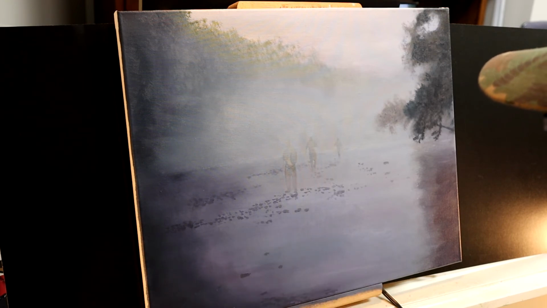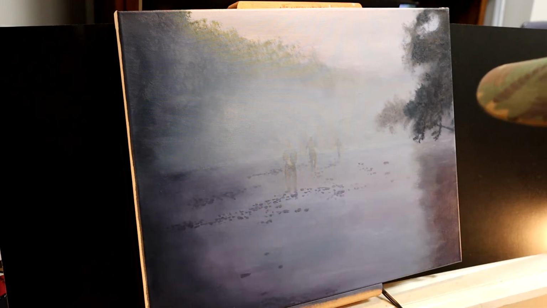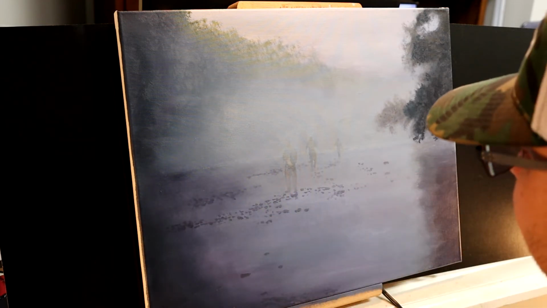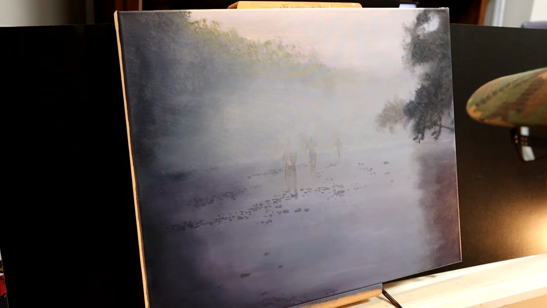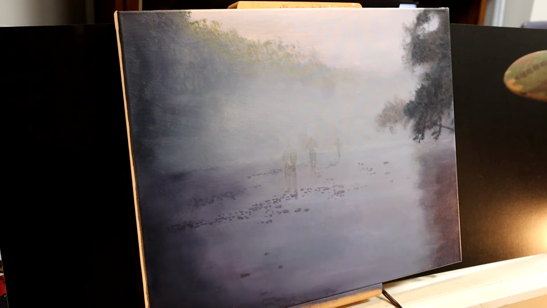I'm going to work on them a little bit, and once I get them where I like them, we're going to get started on the water and all the rocks, which is obviously going to probably take the most amount of time to play around with. But let's get started on these guys here.